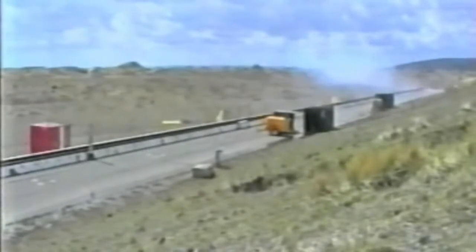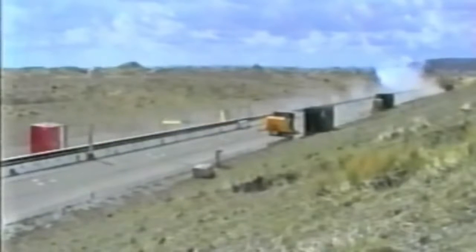To accelerate the car to those speeds, we had a total of 22 rockets on the car. These were date-expired boost motors from air-to-ground strafing rockets. As they were date-expired, we kindly volunteered to use them up.